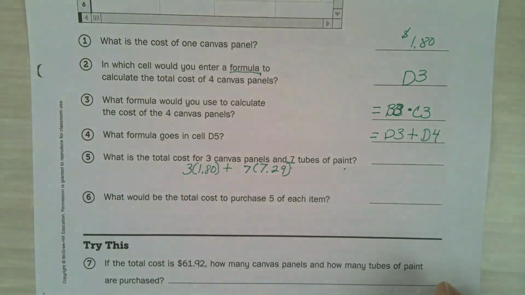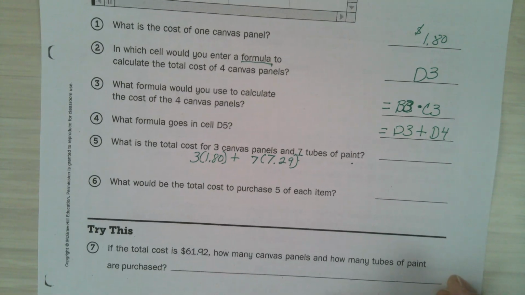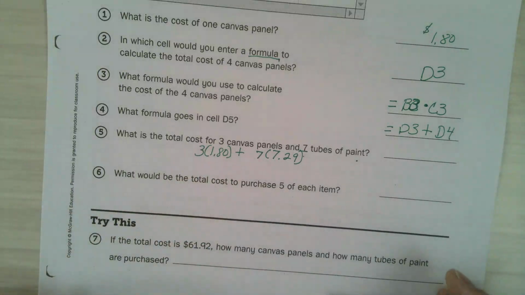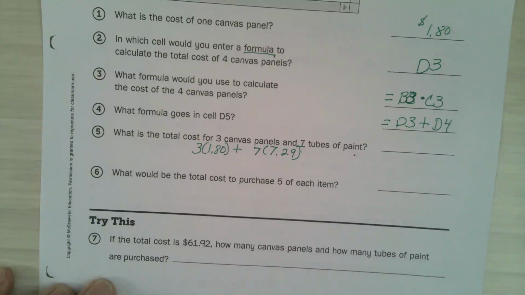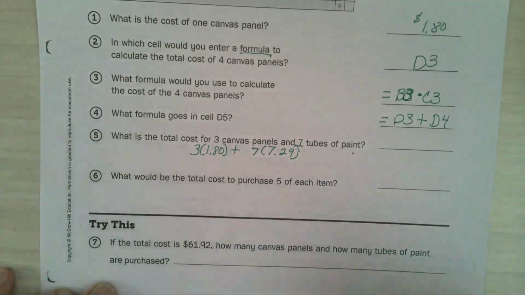Now take a calculator and multiply those together. Write the product below what you have written. Use your calculator.